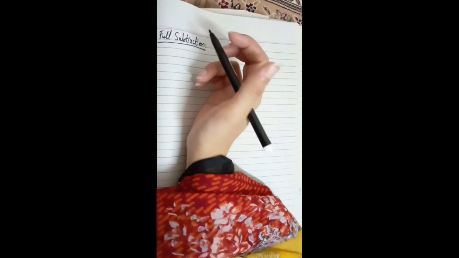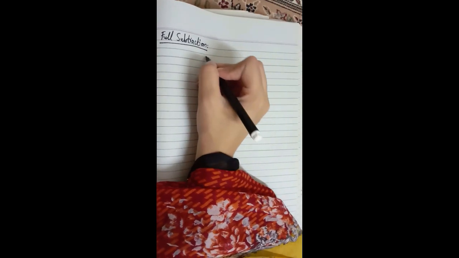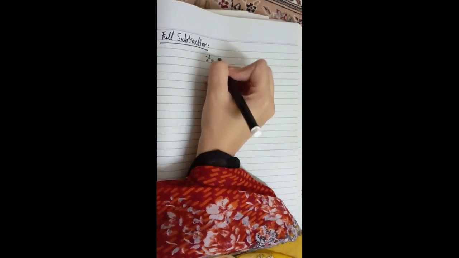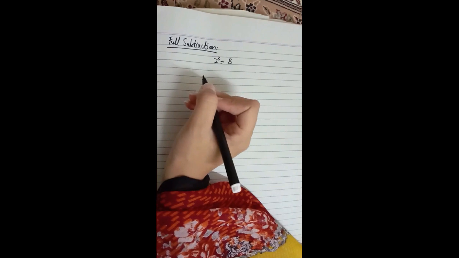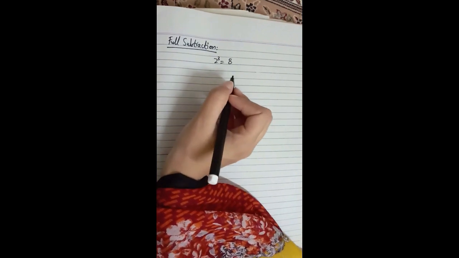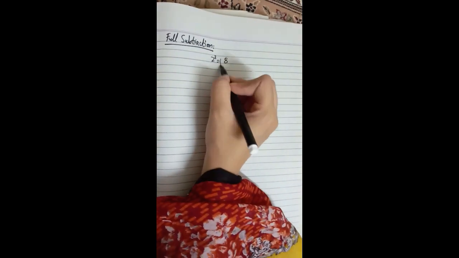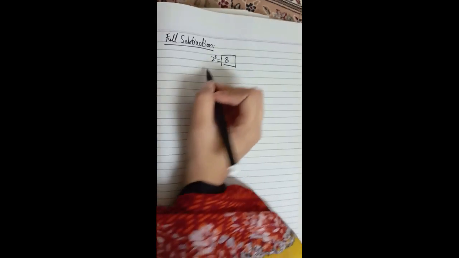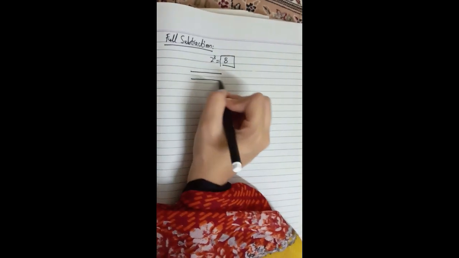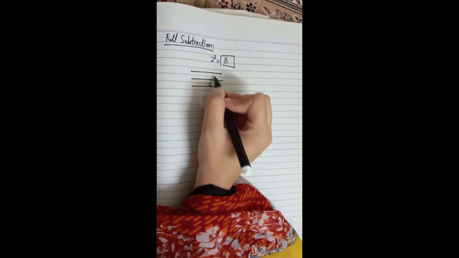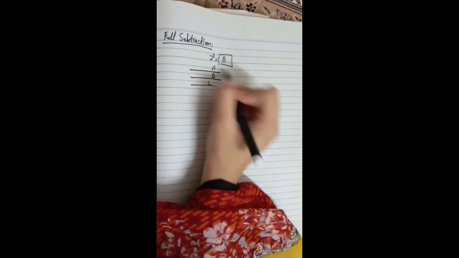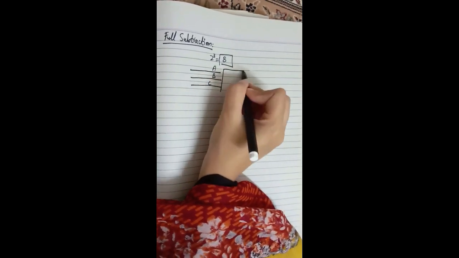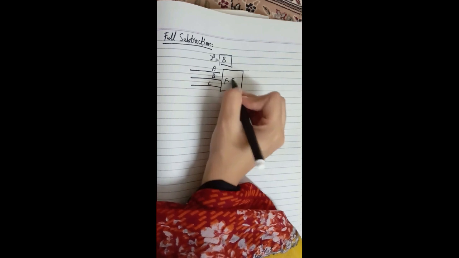Okay, in full subtraction, we will have 3 bits. So the possible combinations are 8. And we will subtract up to 3 bits. 8 are our possible combinations. So as we have 3 inputs, A, B and C. This is our full subtraction.